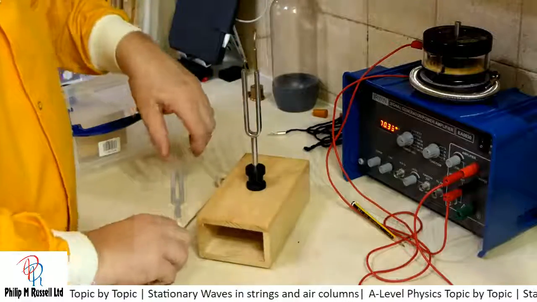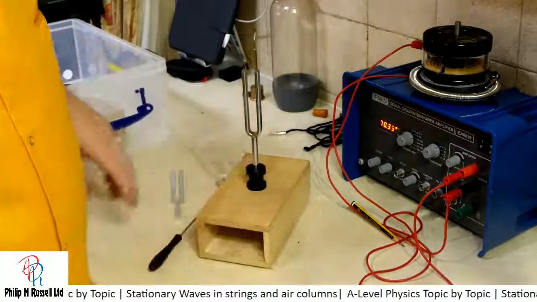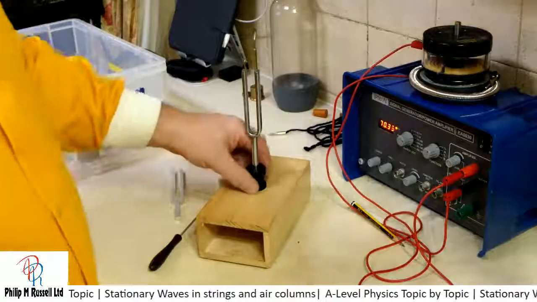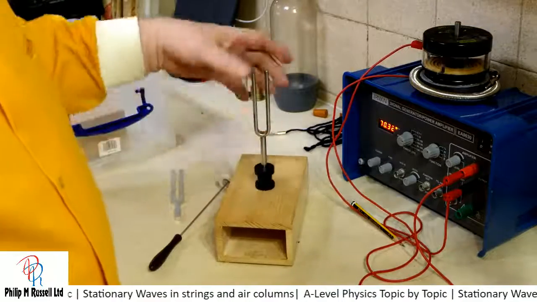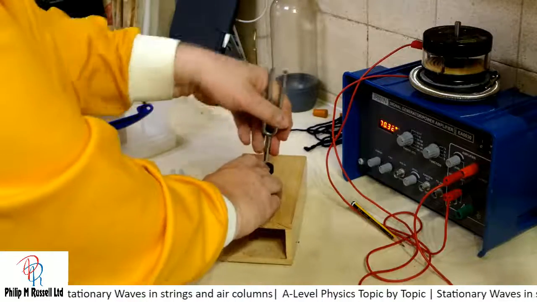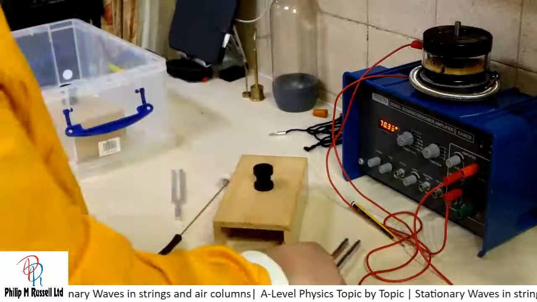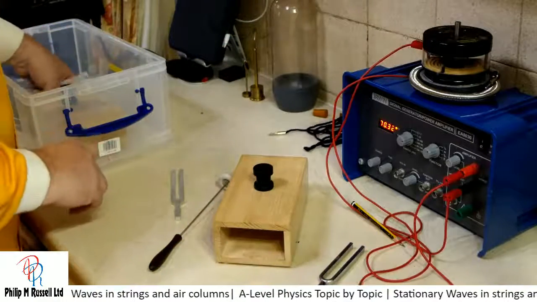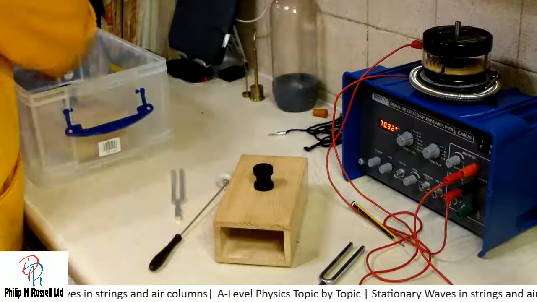This tuning fork makes a much better sound at a certain frequency. Let's take that one. I've got a few other tuning forks.